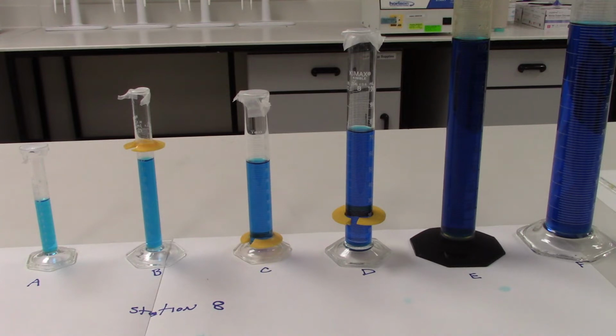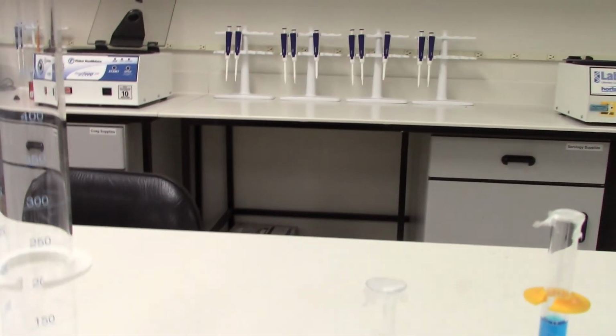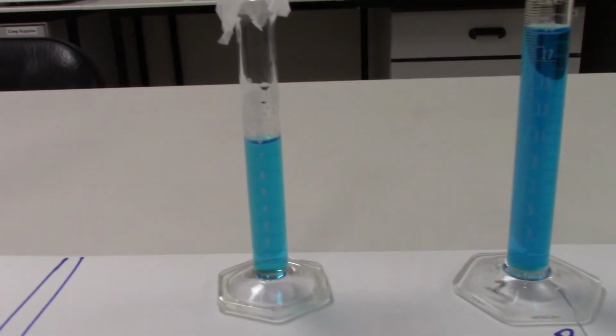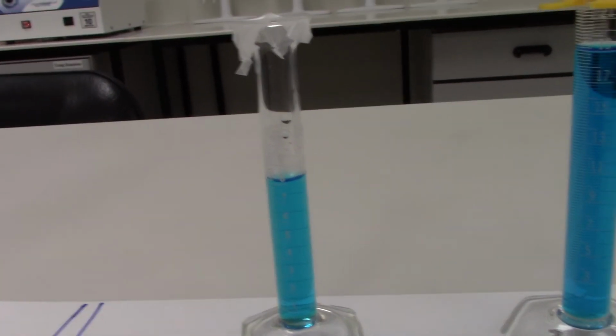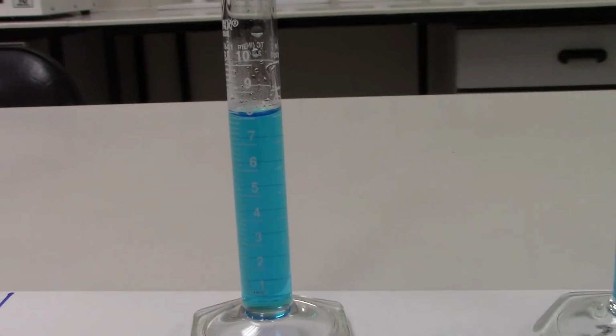Remember that when you're looking at the volume of liquid in a container, you have to get down at eye level and look directly at the bottom of the curved meniscus at the surface of that liquid. Then you will be able to tell exactly what volume is inside of that container. So for A, we have a 10 milliliter graduated cylinder, and if we get right at eye level and look at the bottom of the meniscus, it is actually sitting on the 8 milliliter line.